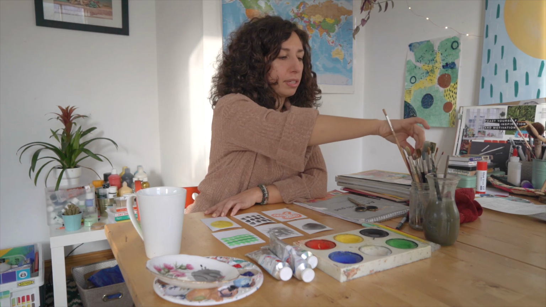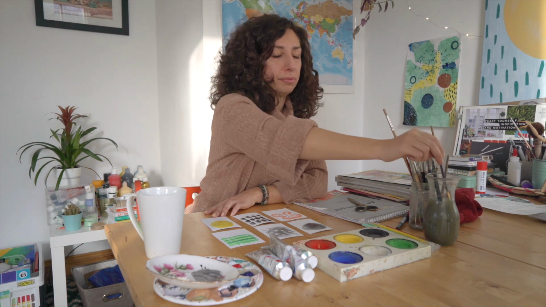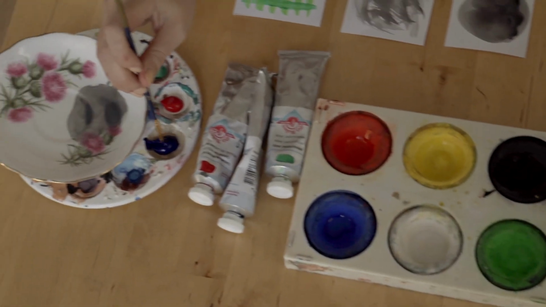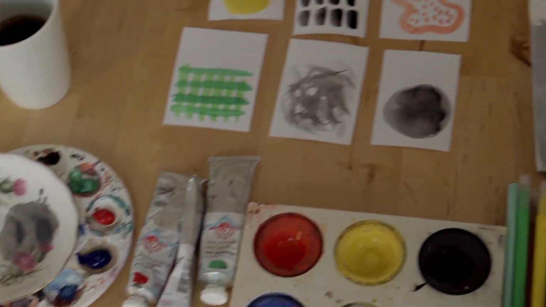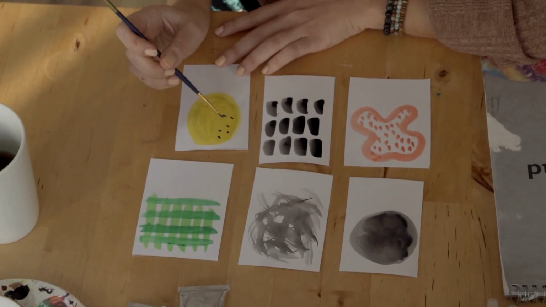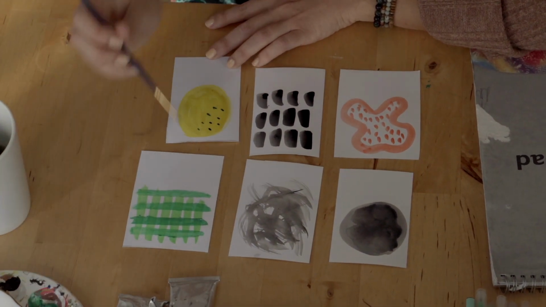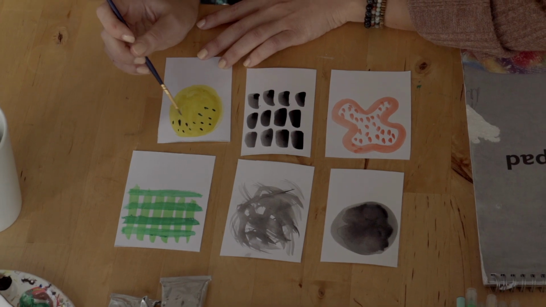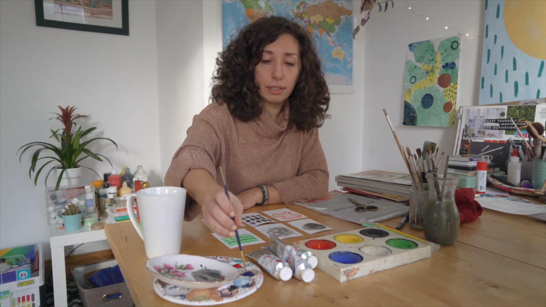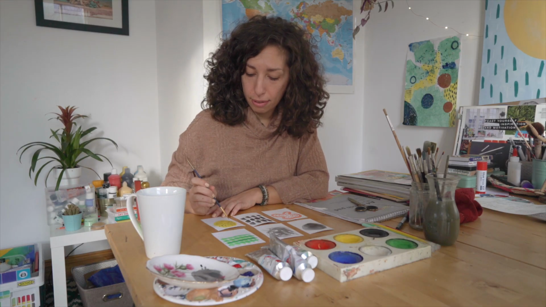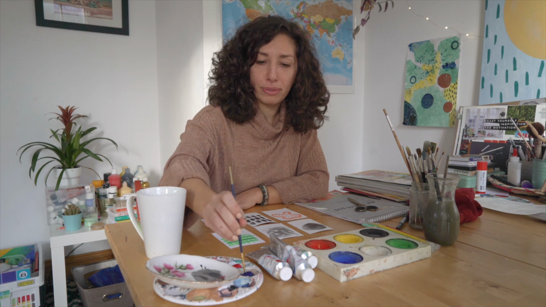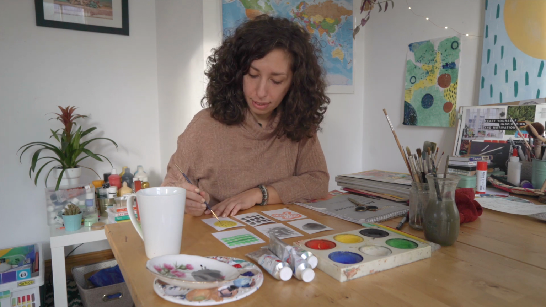I'm just going to add a little bit of blue. And of course all of this is unplanned, so I didn't in any way plan or know that this is going to come out in the way that it is emerging.